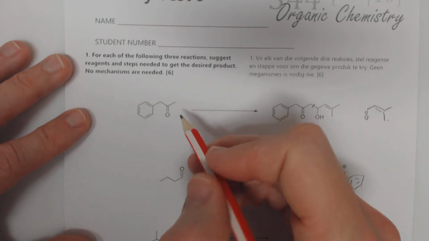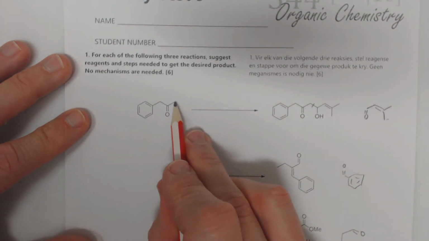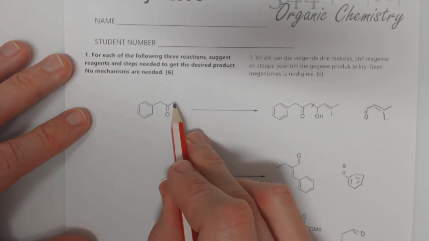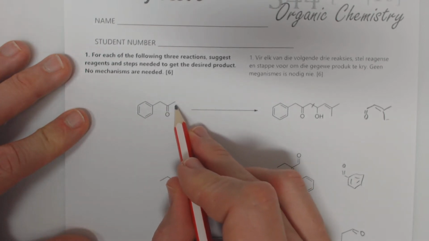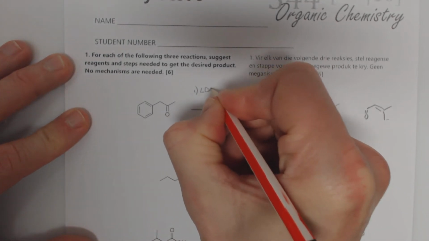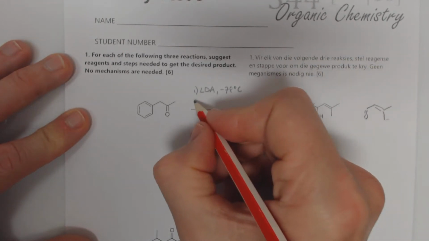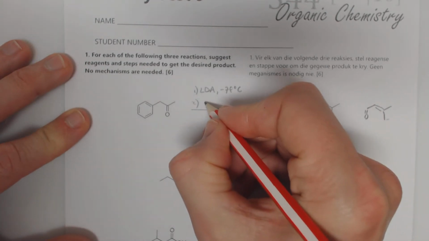But the more important thing over here is that we've got an unsymmetrical ketone. We want this carbon to be the nucleophile. That is the result of a kinetic deprotonation. So one thing that could work in this reaction is to use LDA to deprotonate, form the enolate. So we would add LDA, obviously at minus 78 degrees Celsius. And the second step would be to add our aldehyde, which is that one over there.